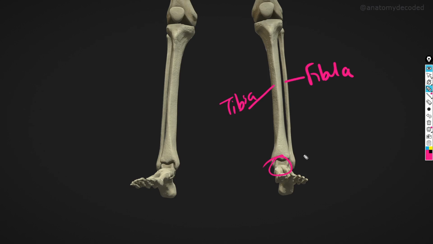And then there would be tarsal bones, just like there are carpals in the upper limb. Here there are tarsal bones, metatarsals and phalanges. So all these are the bones.